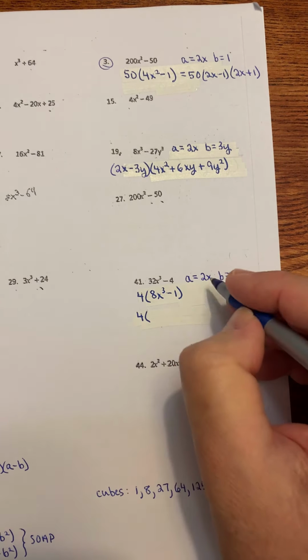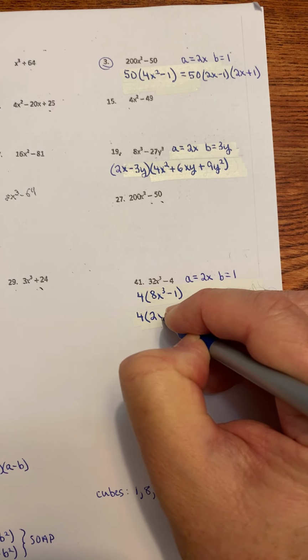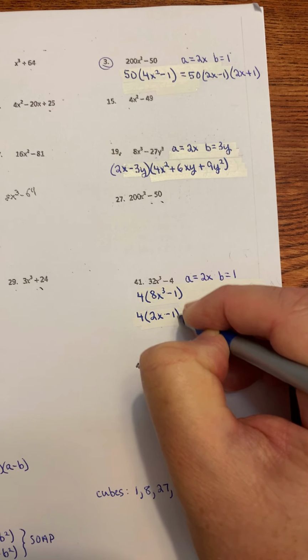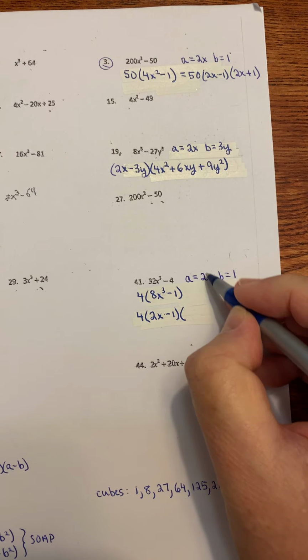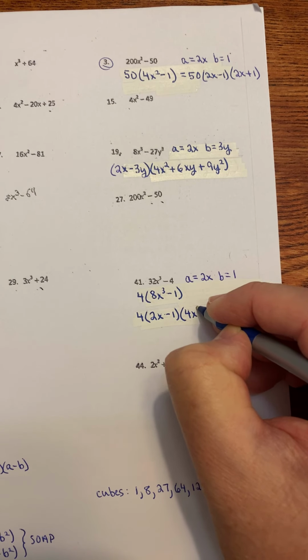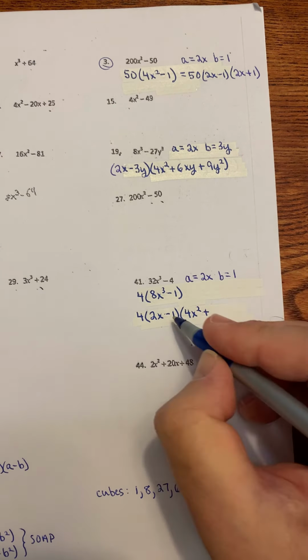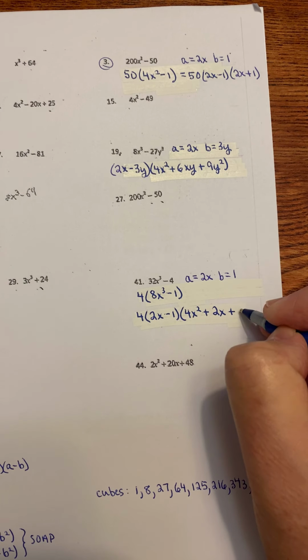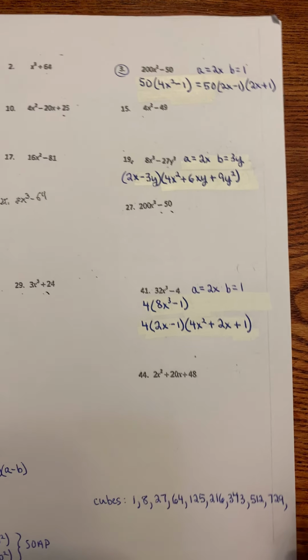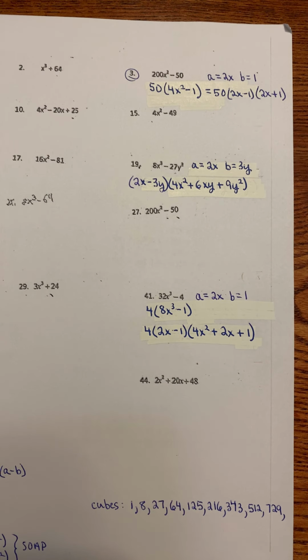So now the next one is A minus B. So 2x minus 1 times A squared. 2x times 2x would be 4x squared. Change the sign, so it's the opposite sign there. A times B, 2x times 1 would be 2x, and the last term's always positive, and it's just b squared. So there's some examples of some factoring.